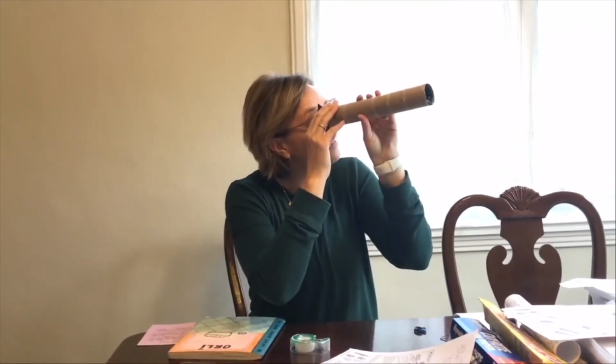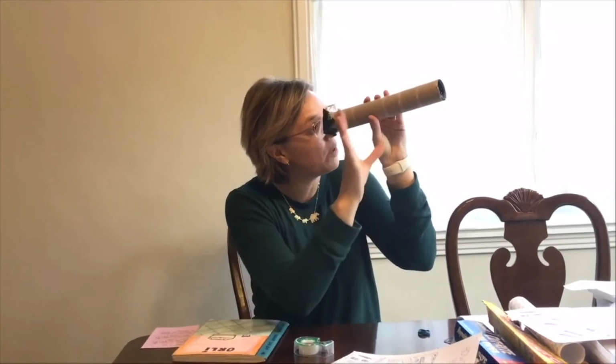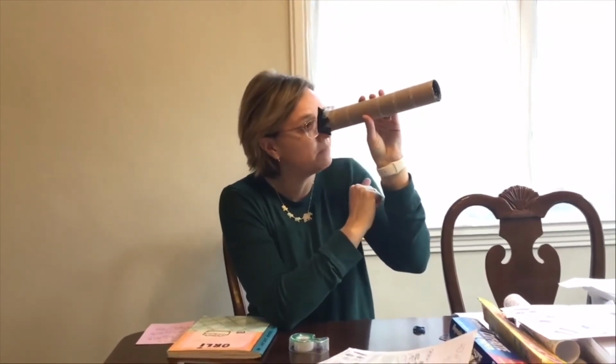Can you see through it? Can you see through the prism? And is most of the other space around it covered? Okay, remember you can pause this if you need to.